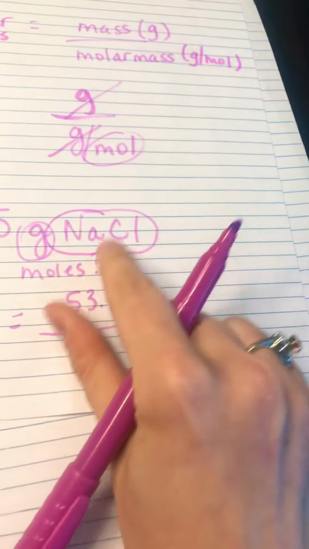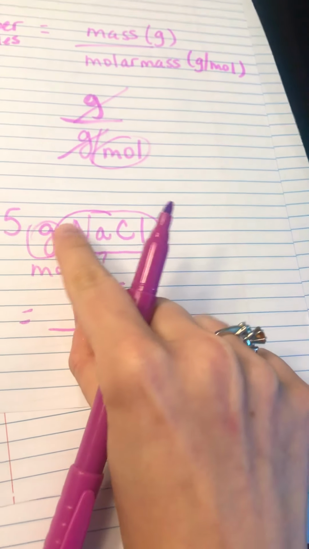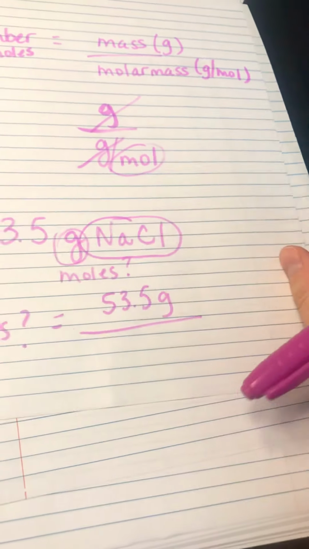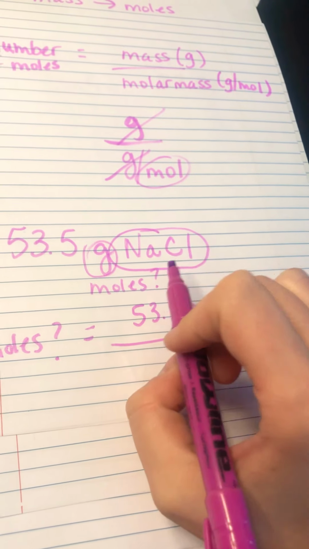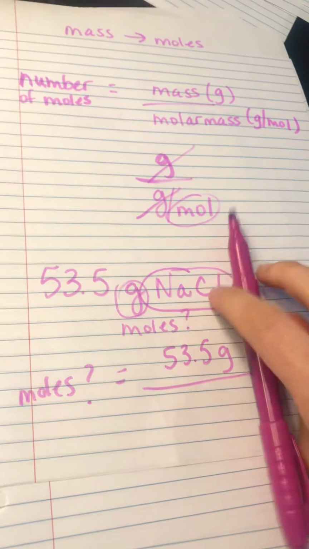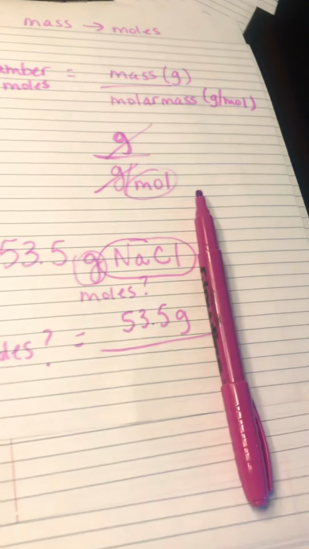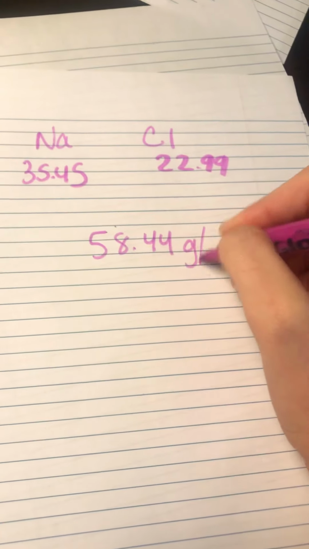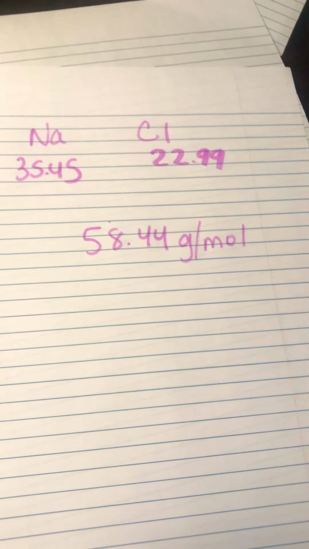22.99. Okay, now how many sodiums do I have? Well, there's an understood one there and an understood one here, so that means I have one of each. Now it could be that there's a 2 there, or a 2 here, or any other number, and in that case you would take the molar mass and multiply it by however many sodiums you have or however many chlorines you have. Once you've done that, you add those totals together. So if I add these two numbers together, I get about 58.44 grams per mole.